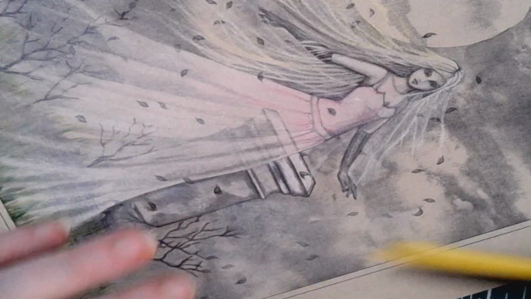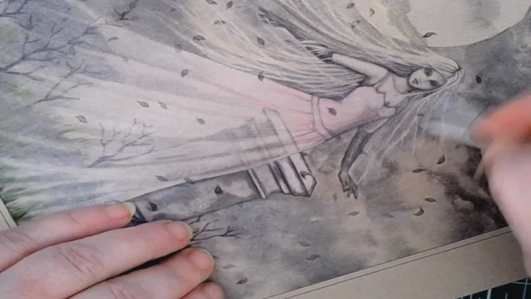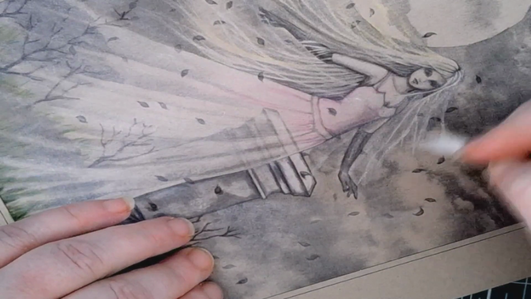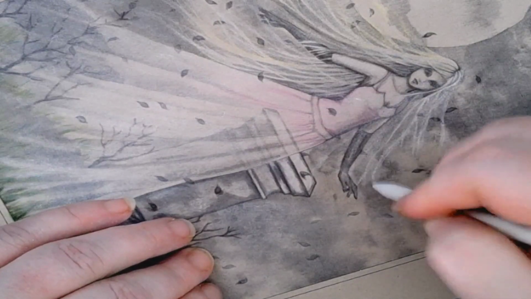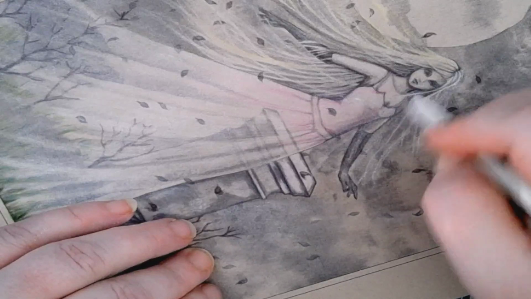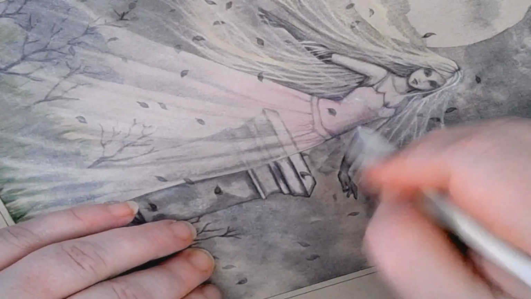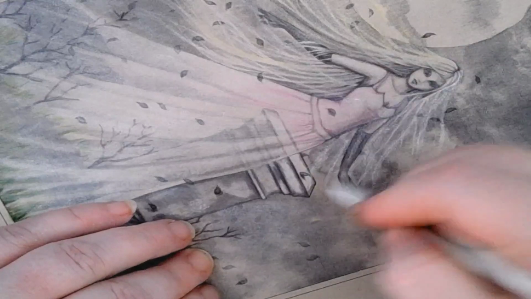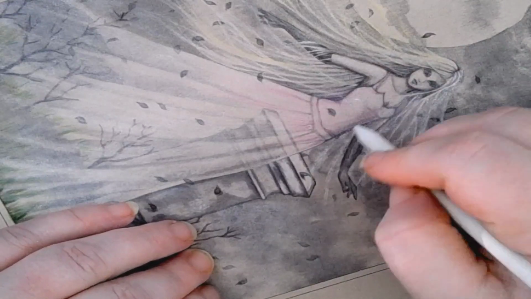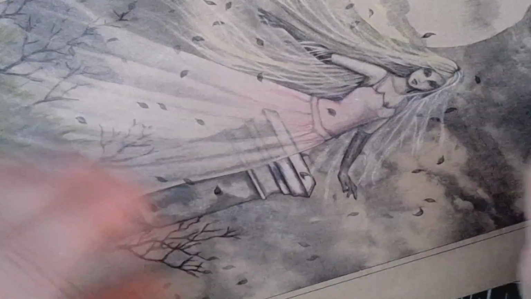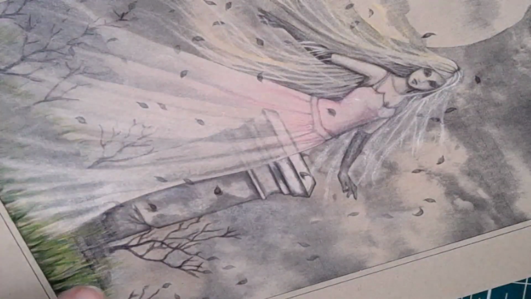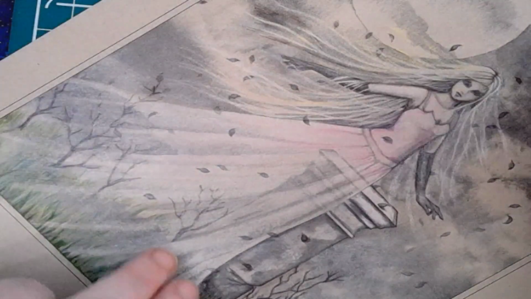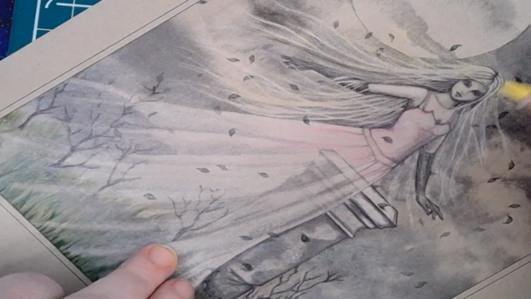Okay. And I could have used my Derwent or my Cretacolor pastels for this, but I haven't used these ones in so long.